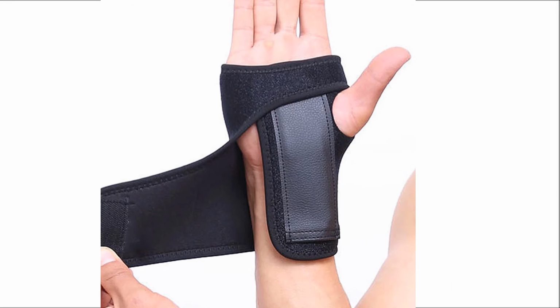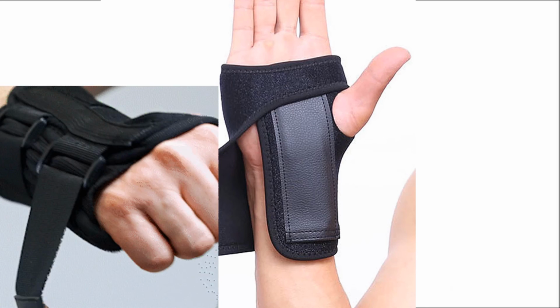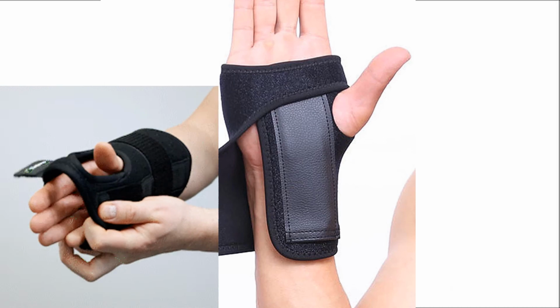So that gives us more answers to our scenario, correct? It helps us to keep it in place, and when it stays in place, it helps to prevent hyperextension and hyperflexion, which would cause what? Inflammation of the tendon, because we start to aggravate the area more and cause more problems. So all you gotta do is slip this on, and you're good to go.